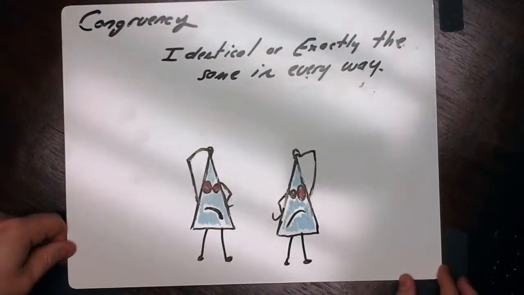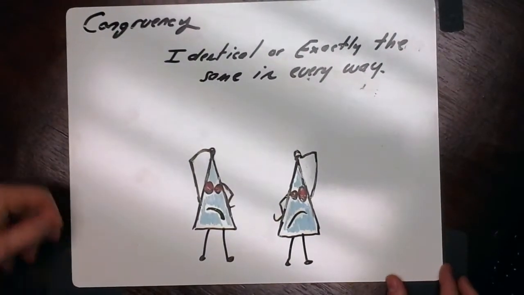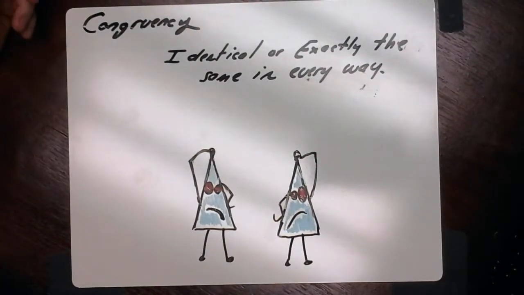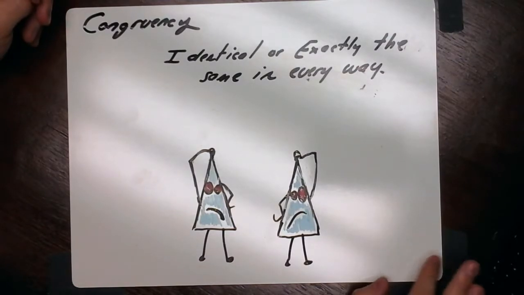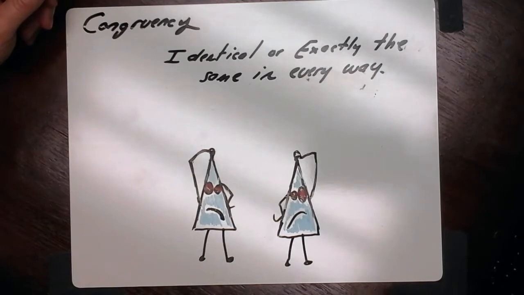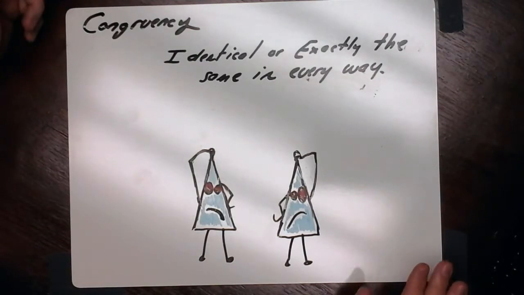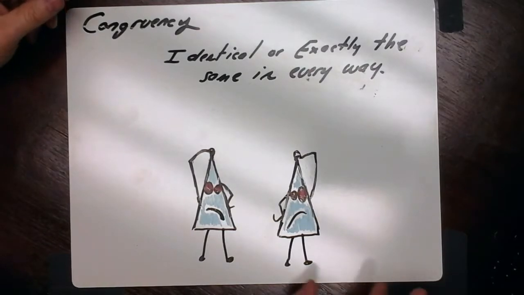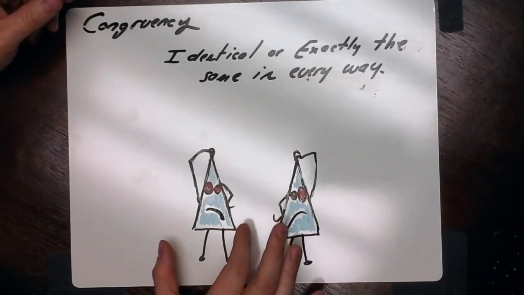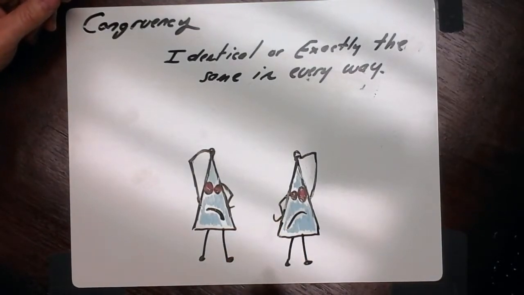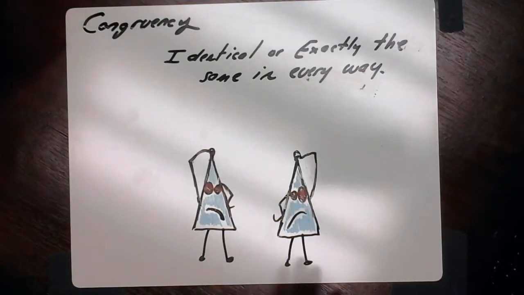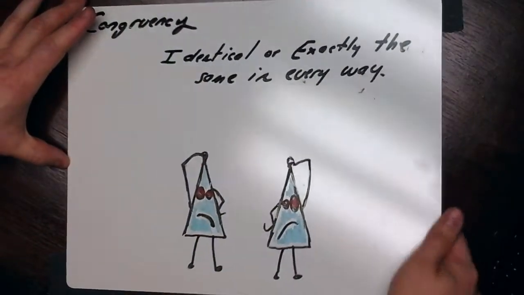So, congruency. Congruency can be defined as identical in every way. It's a physical concept in geometry, not a numerical one. So we're not talking about how like 5 equals 5. We're talking about how this triangle monster is exactly the same as this one in every way. Every angle is the same, every side is the same. And that's where CPCTC is going to come in.